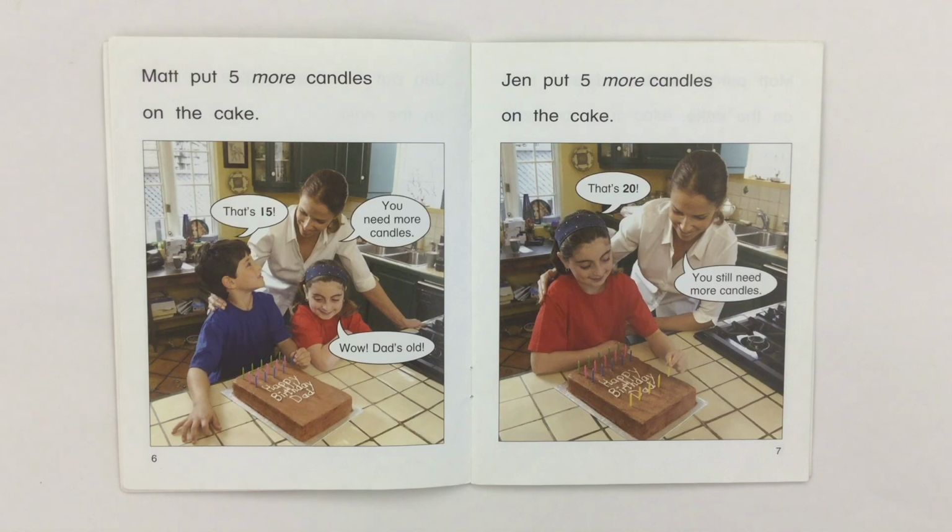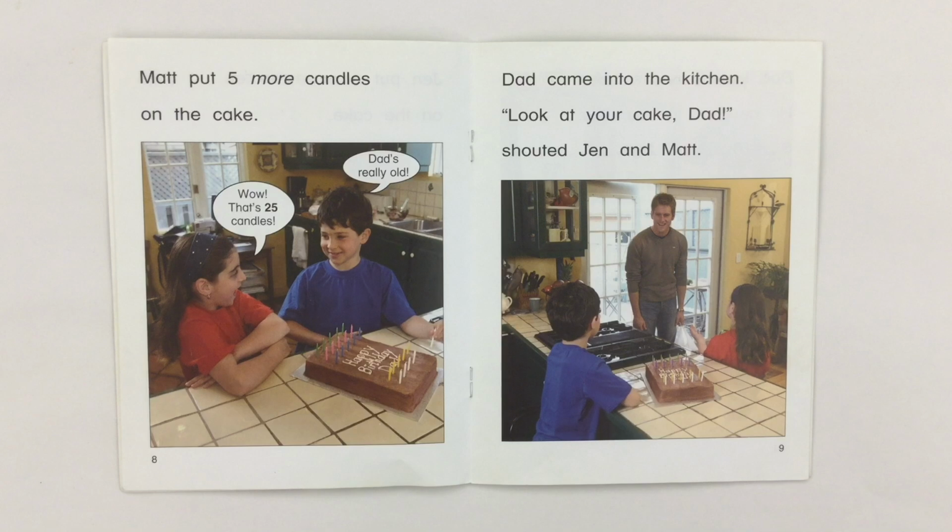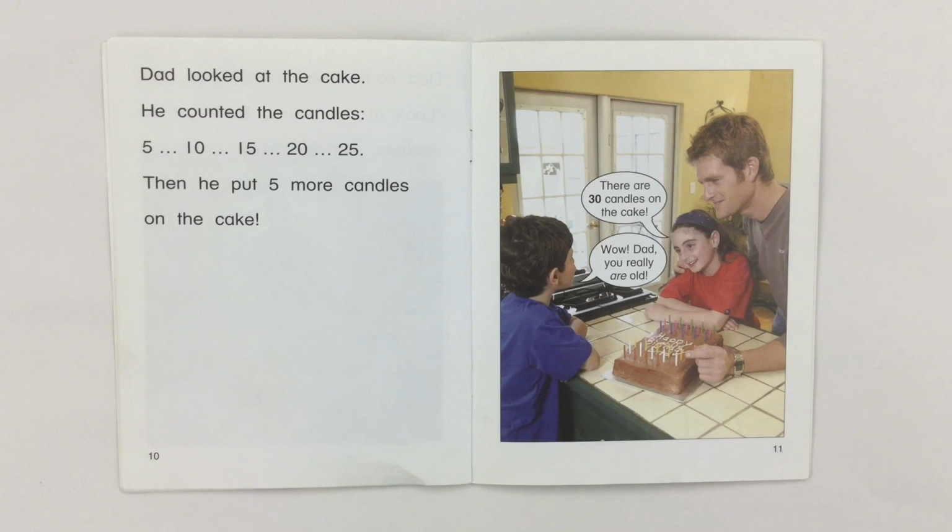Jen put 5 more candles on the cake. That's 20. You still need more candles. Matt put 5 more candles on the cake. Wow, that's 25 candles. Dad's really old. Dad came into the kitchen. Look at your cake, Dad, shouted Jen and Matt. Dad looked at the cake. He counted the candles. 5, 10, 15, 20, 25.